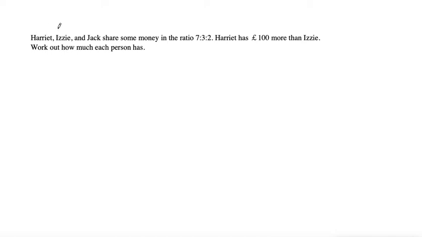This problem says Harriet, Izzie, and Jack share some money in the ratio 7 to 3 to 2. Harriet has 100 pounds more than Izzie. Work out how much each person has.